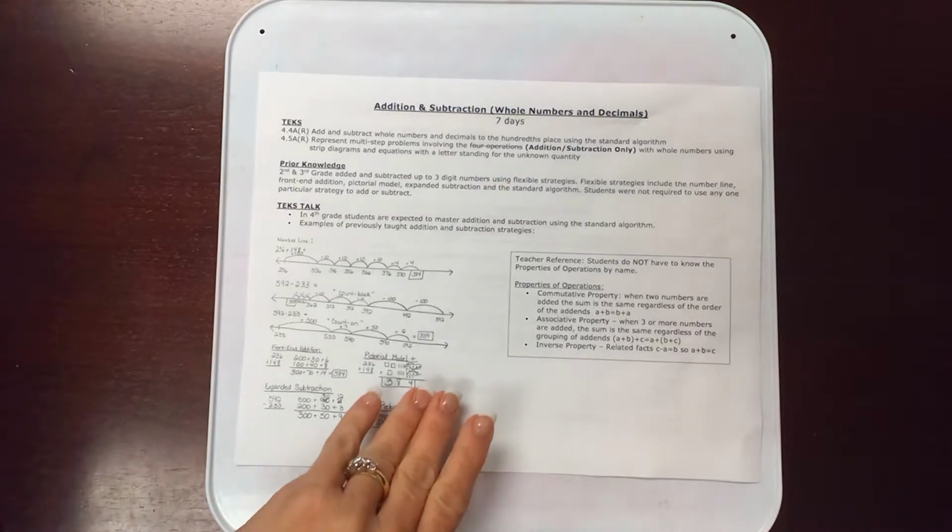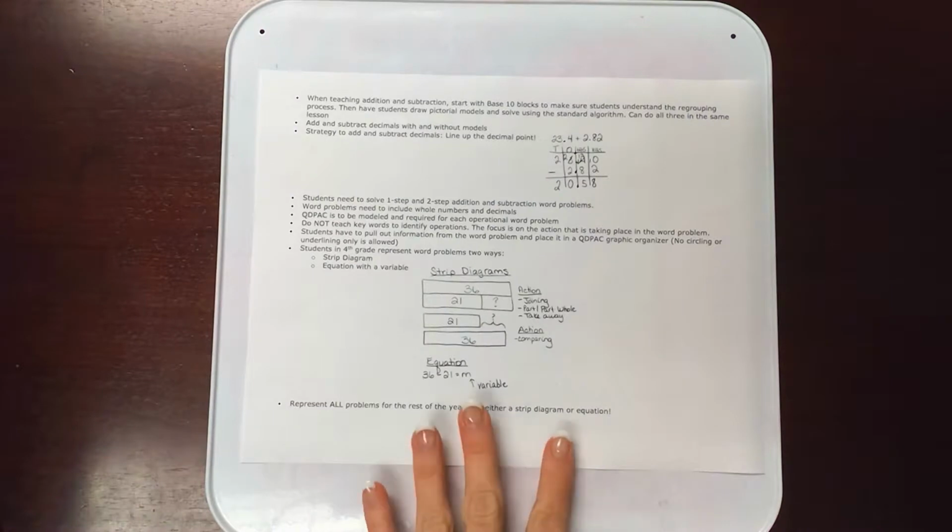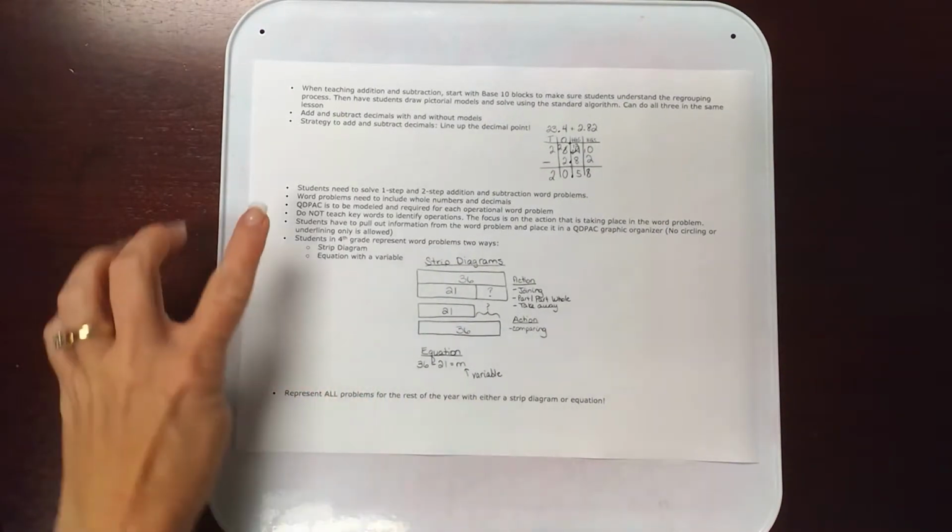So, today we're going to focus mainly on page 2 of your instructional talk, starting about right here. We're going to talk about addition and subtraction word problems and problem solving. Students in fourth grade need to solve one-step and two-step addition and subtraction problems. Of course, we're going to make sure we're giving problems with both whole numbers and decimals.